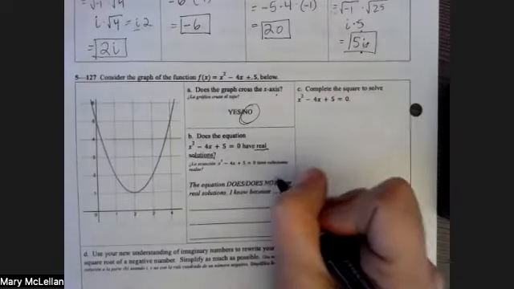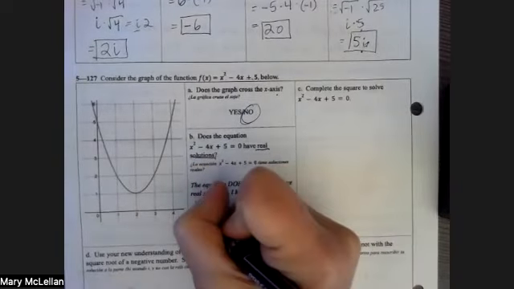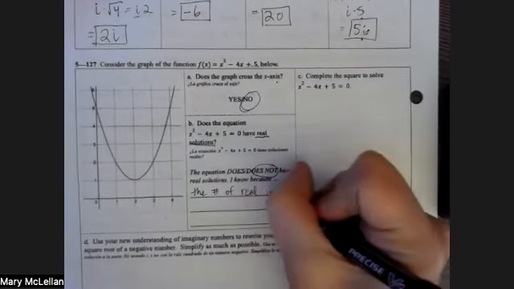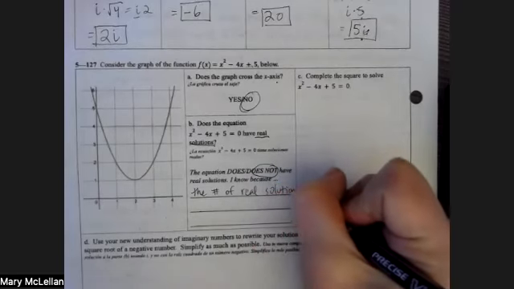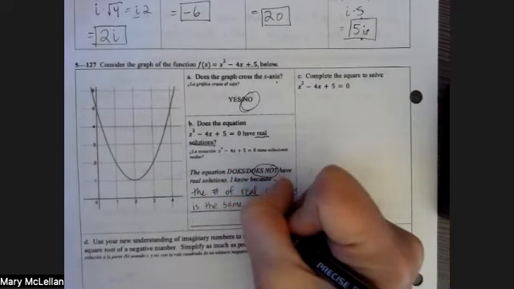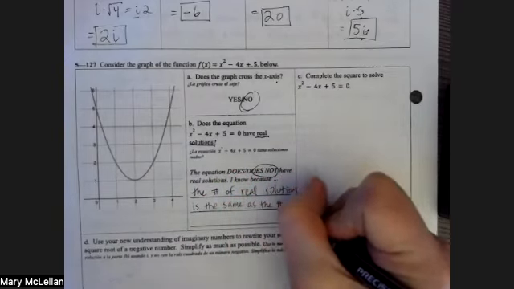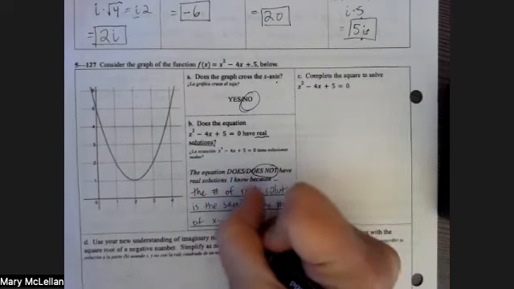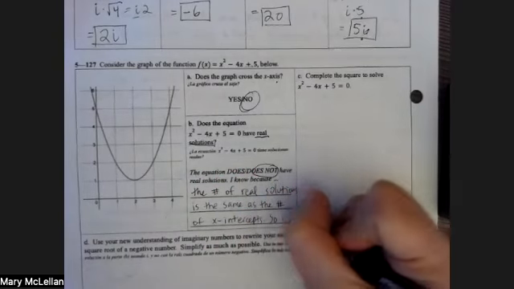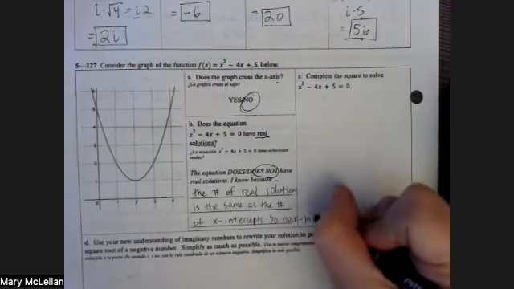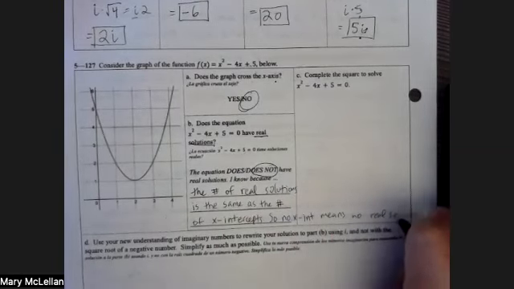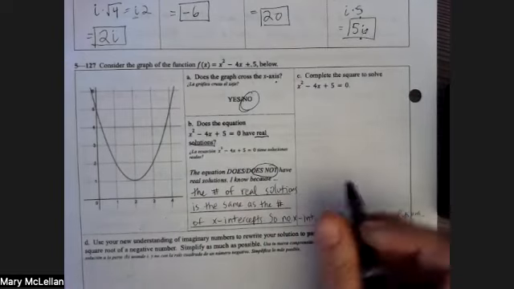So I know that it does not, because the number of real solutions is the same as the number of x-intercepts. So no x-intercepts means no real solutions, period.